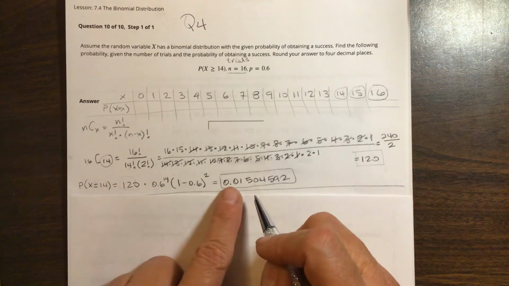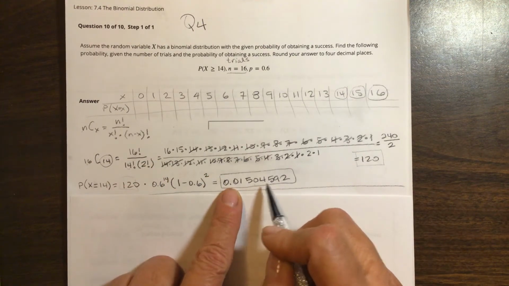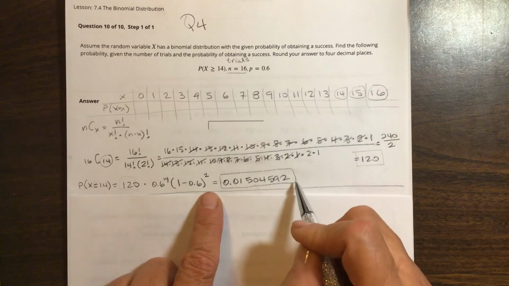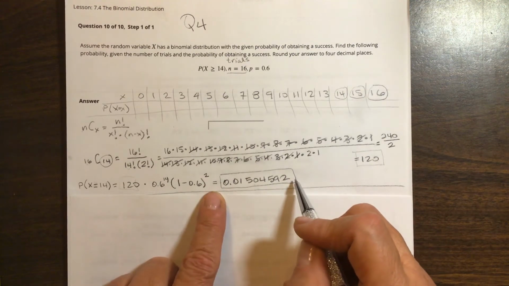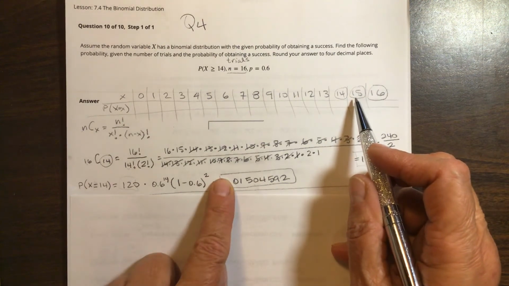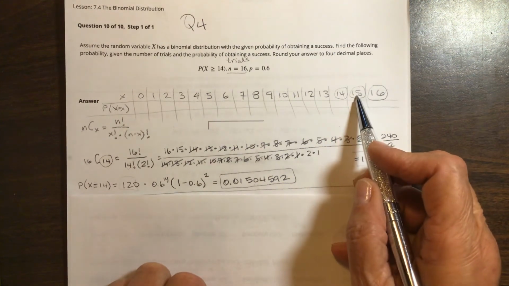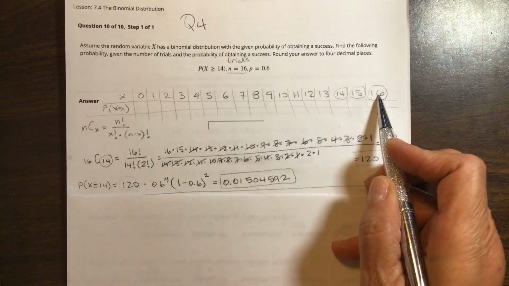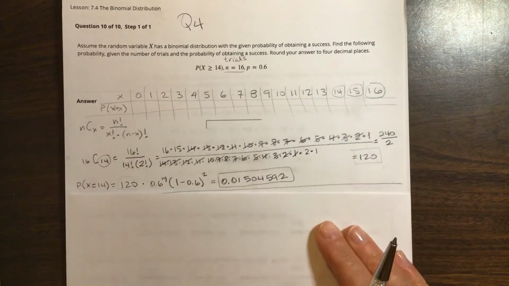And then you're just putting that in the calculator and getting a number. And you want to just mark this in some way. When you get this number, this is for x equals 14. When you get it for x equals 15 and x equals 16, then you're just going to add them up and that will be your answer.